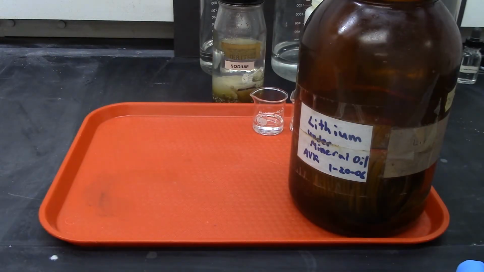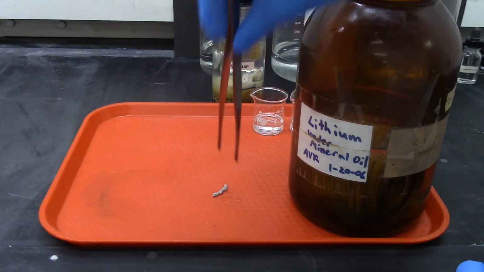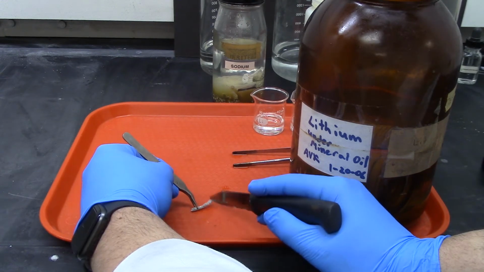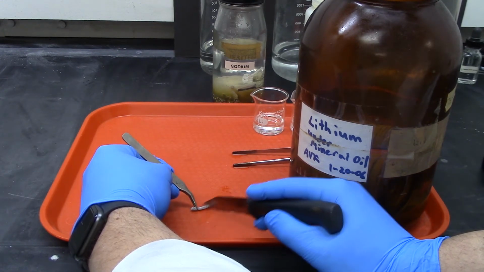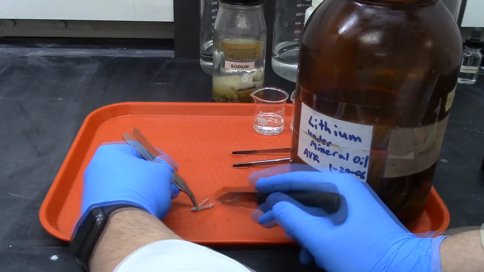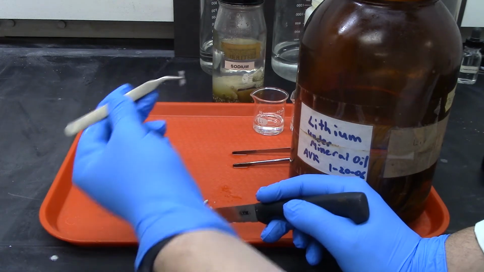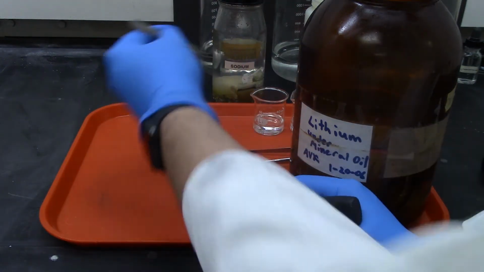Alkali metals react so violently with water that it can actually pull water out of the air and react with it if you leave it sitting out. So typically this is stored under mineral oil, kerosene, or something else. This lithium here had a little bit of oxide that had formed on the surface, so I scraped it off with a knife and then cut it into a small piece and placed it into toluene for use later.